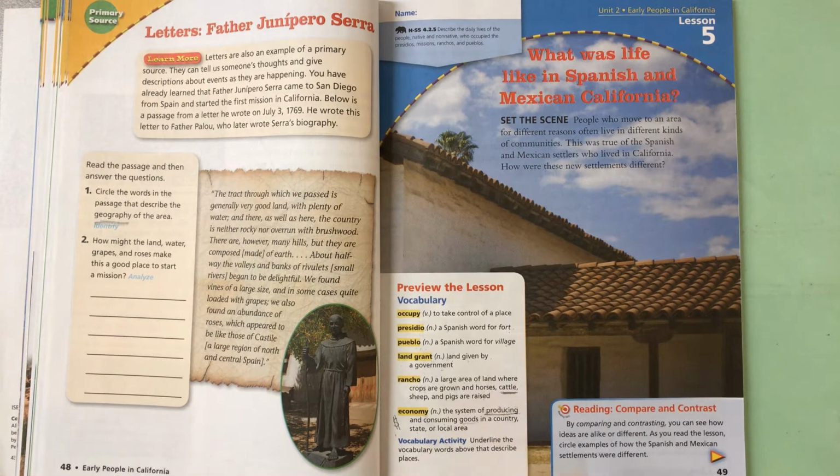Or they might say, hey, I've got all of this tallow, and this is worth a lot. What are you going to give me for this tallow? And then they might get some supplies that they need. So that would be a form of trade as well.